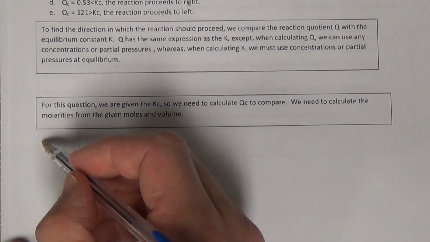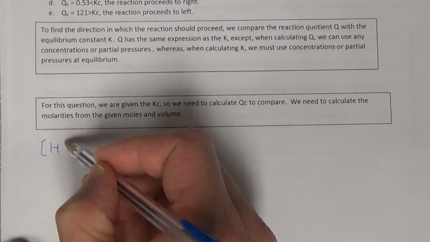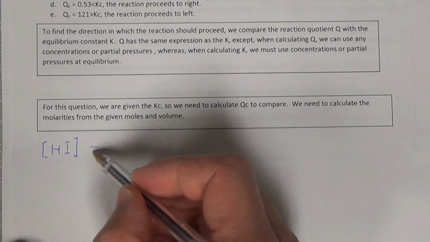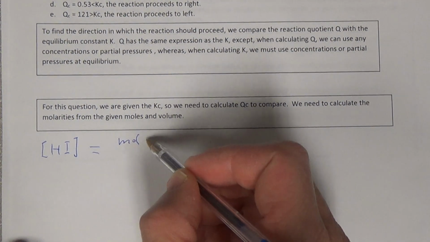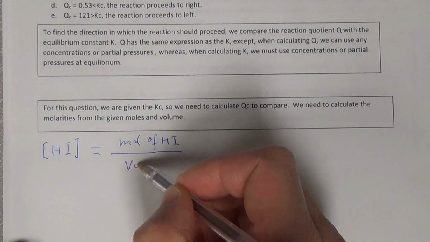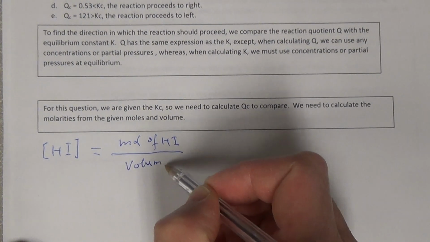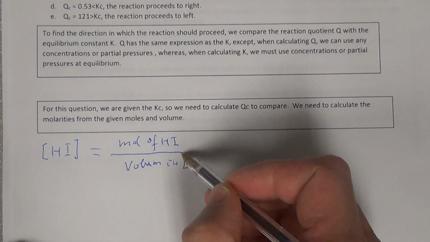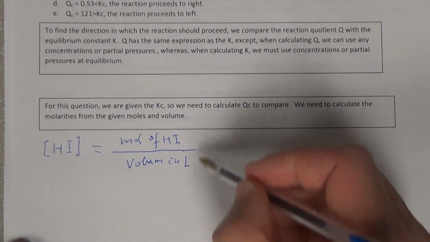Therefore, we need to calculate molarity from the given moles and volume. Let's calculate the molarity of HI. That equals moles of HI divided by the volume of the container in liters, which is like the solution's volume.